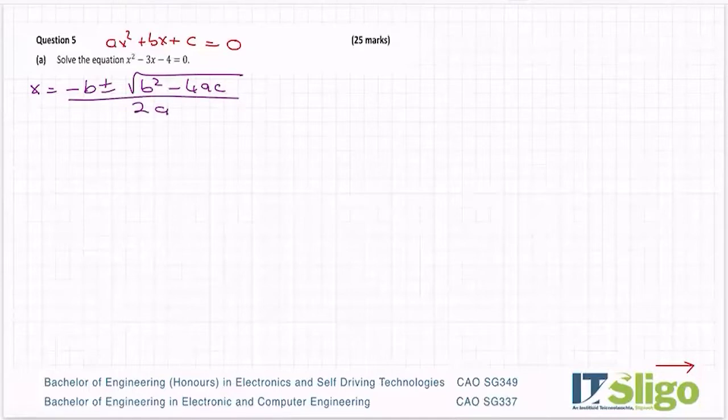Okay, so the first thing is, what is a, what is b, what is c? Well, a is the number that sits in front of x squared. So when you've no number there, you can say that a is 1, because that's 1x squared. It's not 0, because if it was 0x squared, then we'd have no x squareds in the question. So a is 1. The coefficient in front of that is I have 1x squared. B then is the number in front of x. So in this case, minus 3. And c is the number on its own, minus 4.